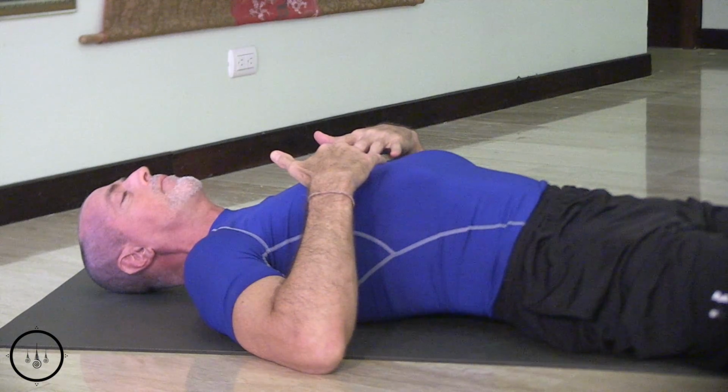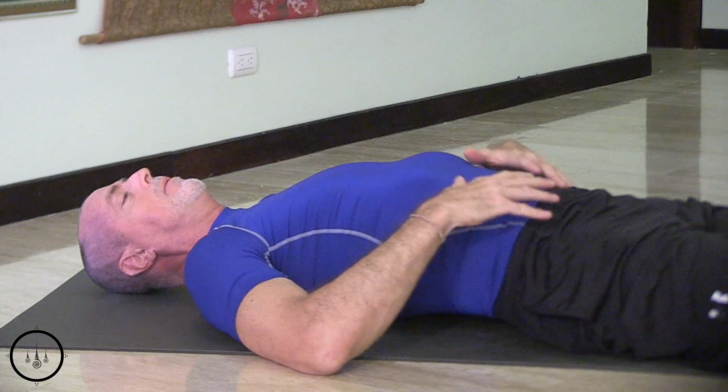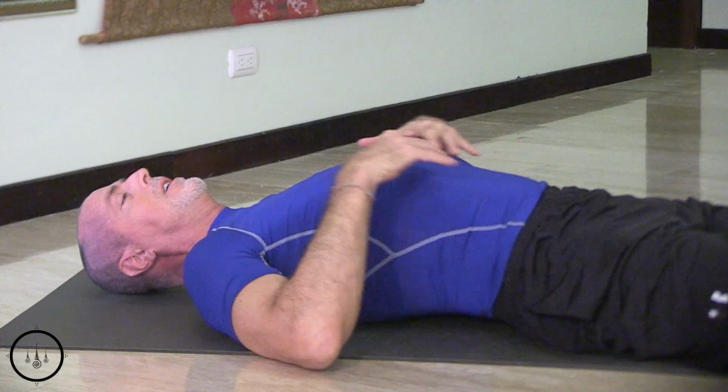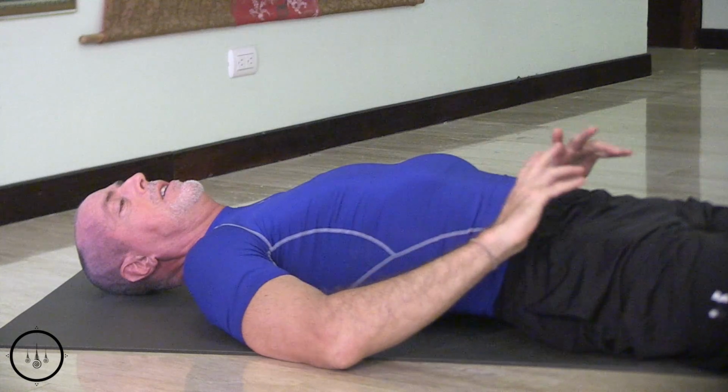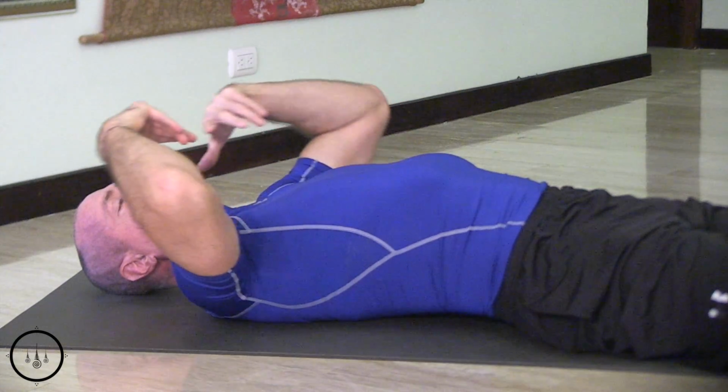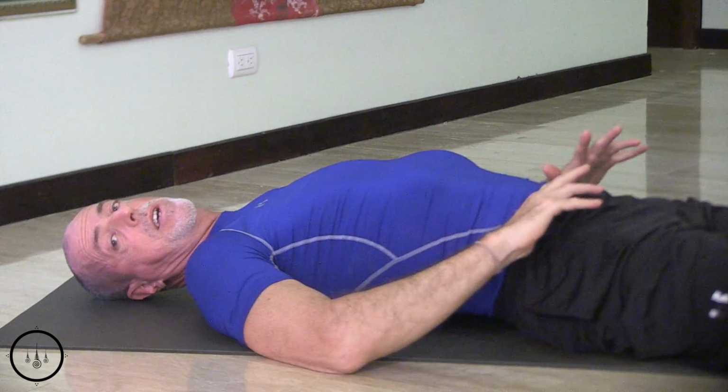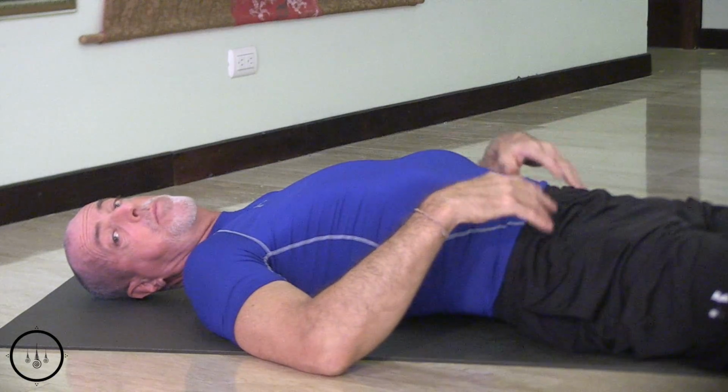So when we inhale from the belly and then up into the chest, when we exhale from the chest and down into the belly. Inhale from the belly up into the chest, exhale chest down into the belly. This is natural yogic breathing.